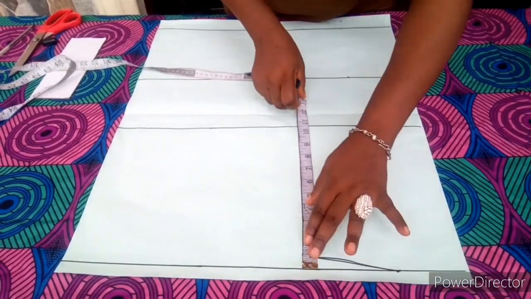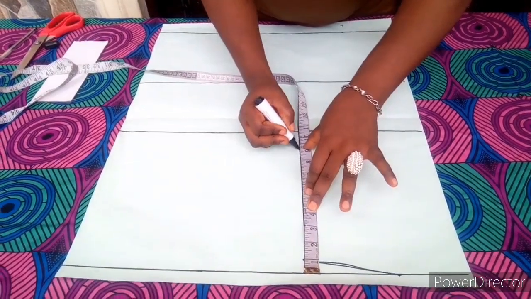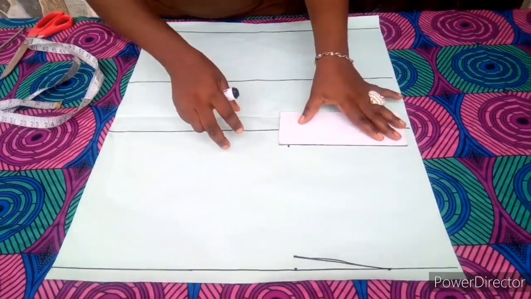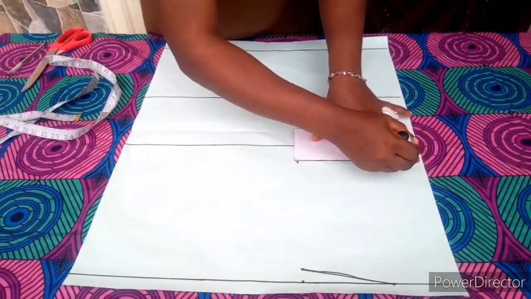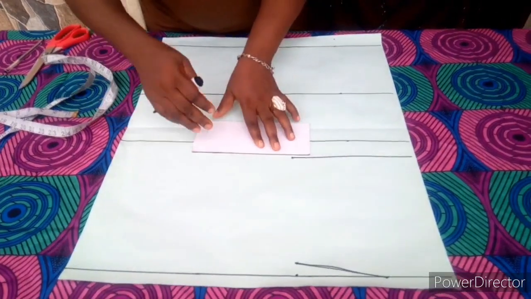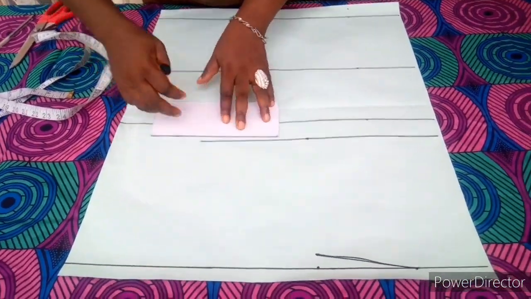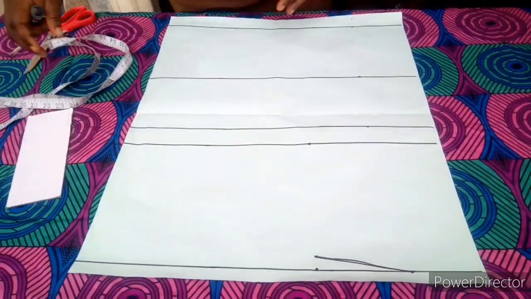Mine is 9, and I come down by 9 here, and I'll also connect it with a straight line, which is my chest line. Hope you are getting me. You can also call it the upper bust line.